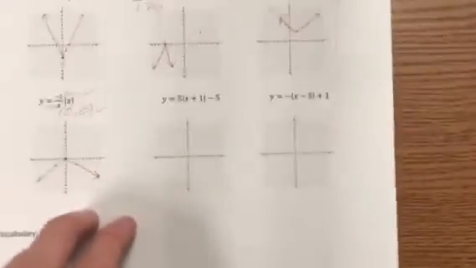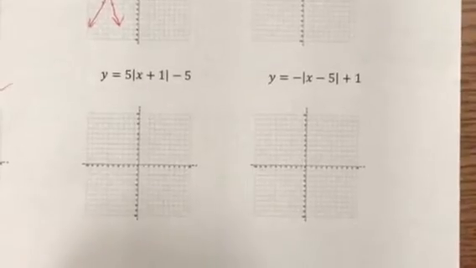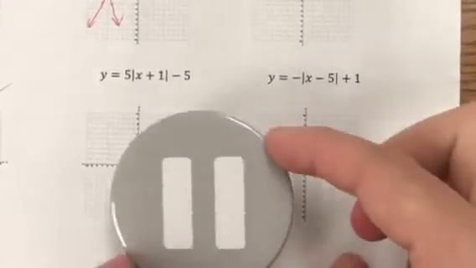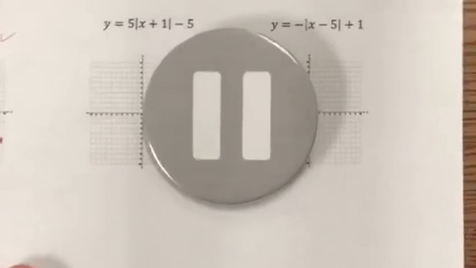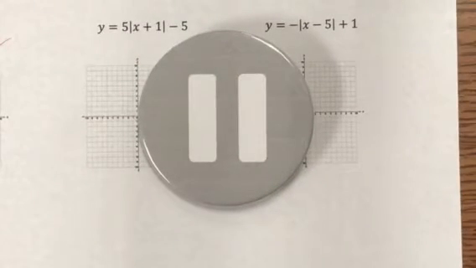Those two problems right there, I want you to go ahead, try them. Once again, press that pause button. Get it? Because it's a pause button. Go ahead and press that, and we'll come back and see if you got the answers correct.